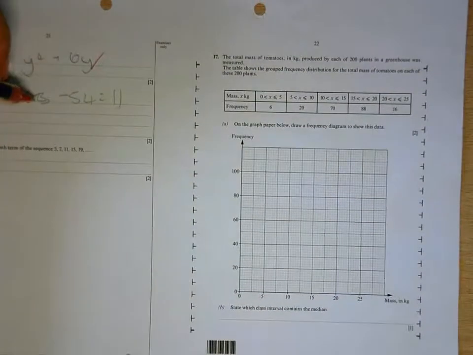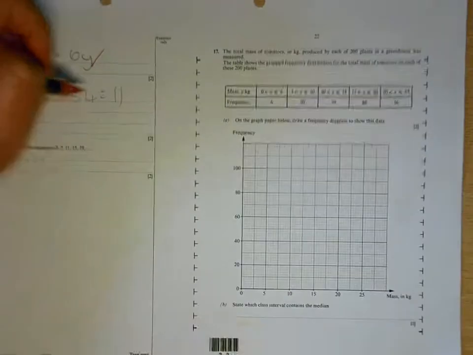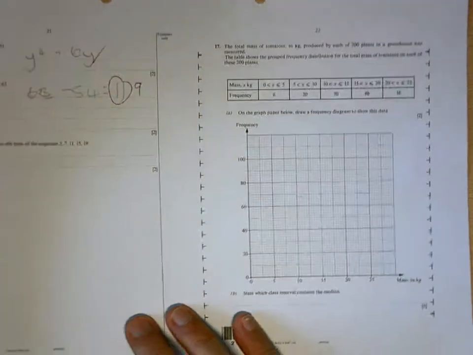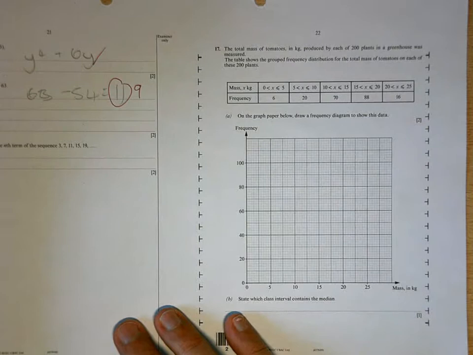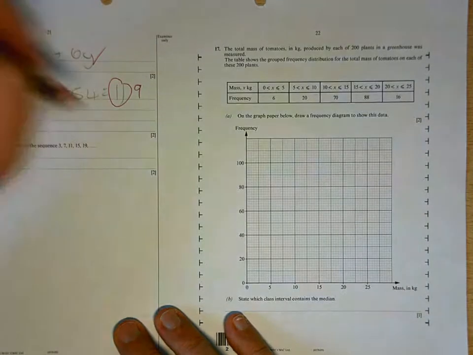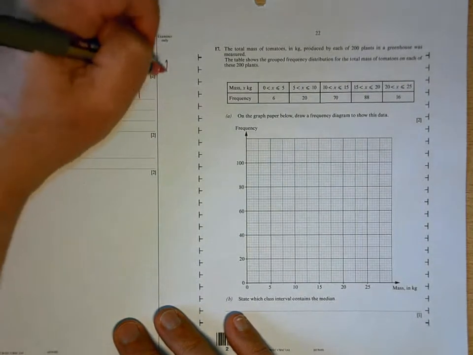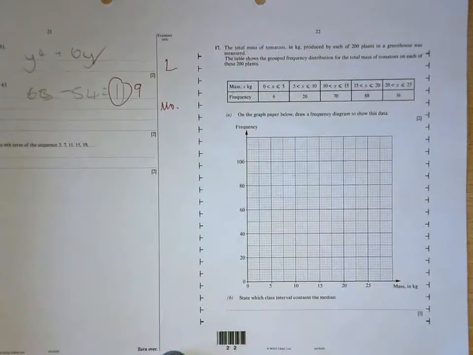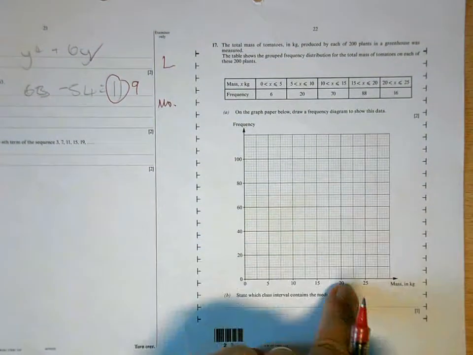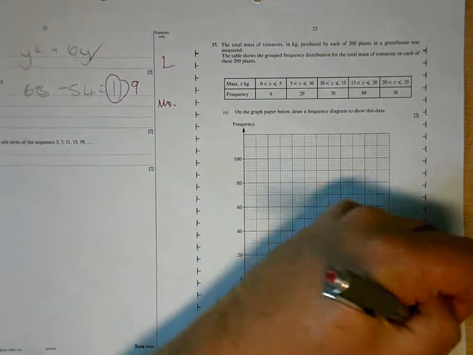That's correct. 63 take away 54 is 9, not 11. And then you're only halfway through what you have to do, so I can't give you the marks for that. Have a look how I've done that. You should be able to do that too.